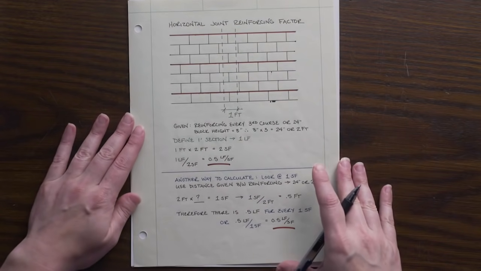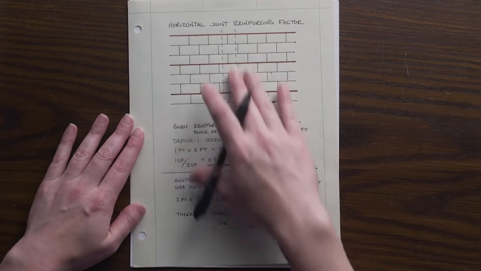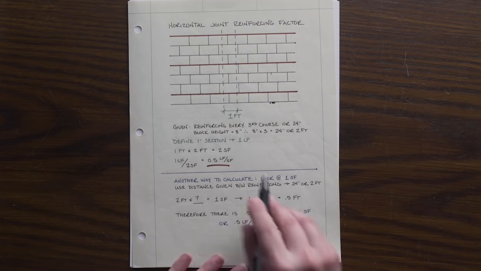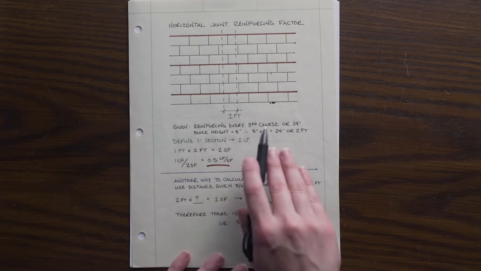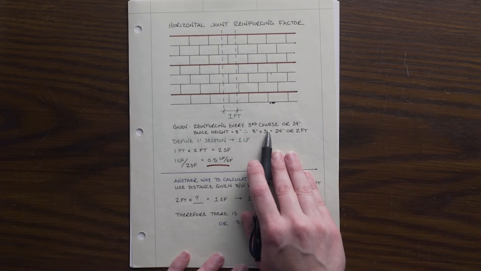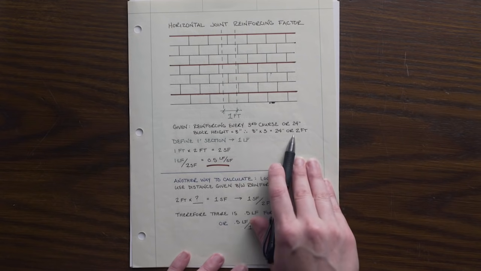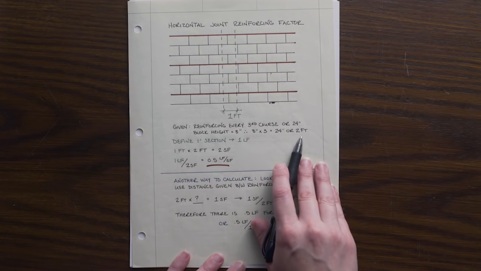The next one is a little difficult for some students to understand, and so there is another drawing on Blackboard that can help explain what we mean when we're talking about our horizontal joint reinforcing factor. So number 26 is looking at calculating this factor for the joint reinforcing on this project. We were given that the reinforcing is every third course. And since each course is 8 inches, 3 times 8 is 24 inches. Or you could also list it as 2 feet.